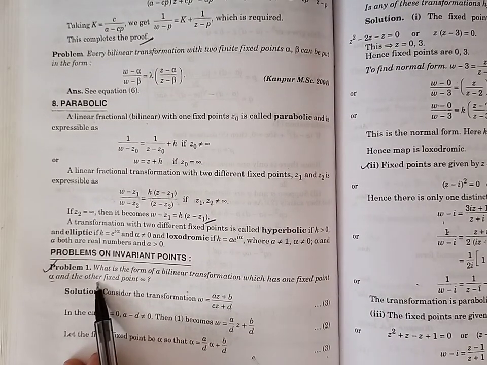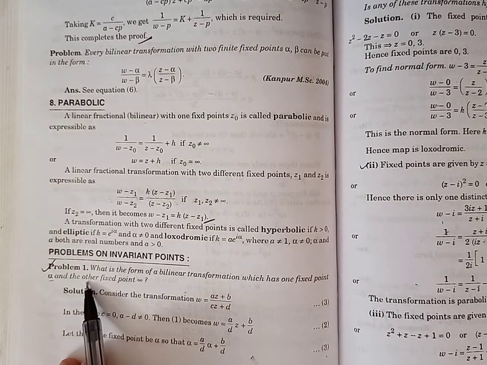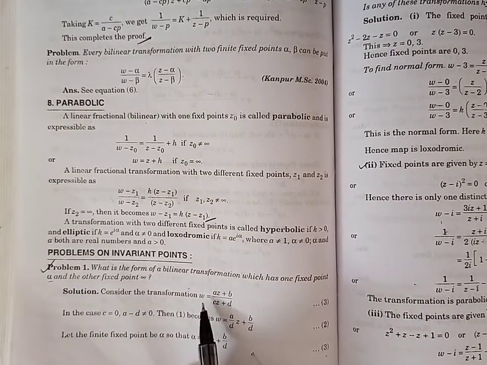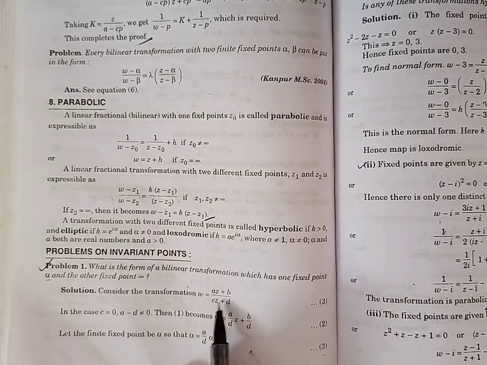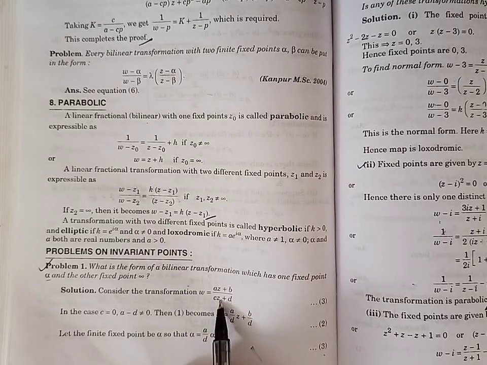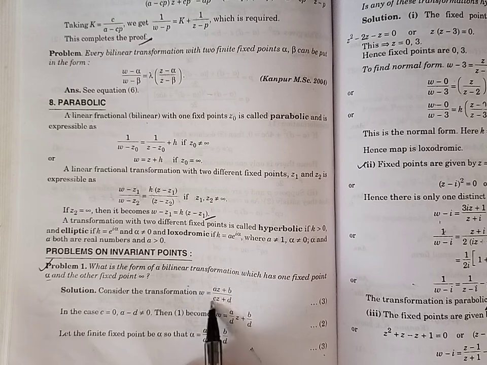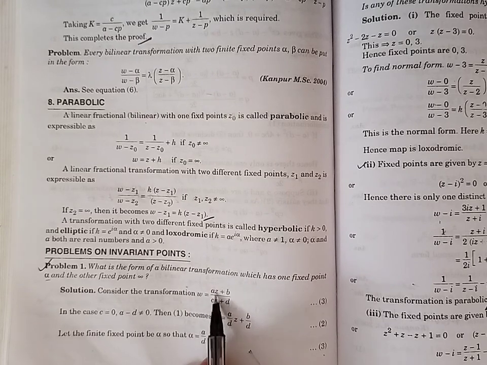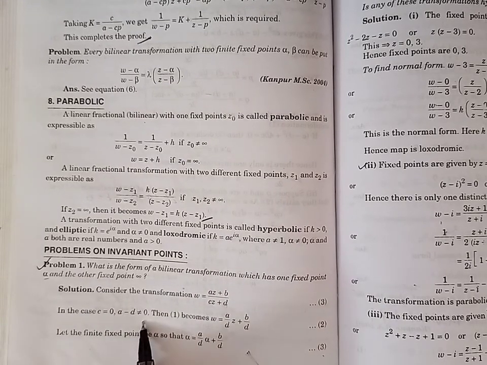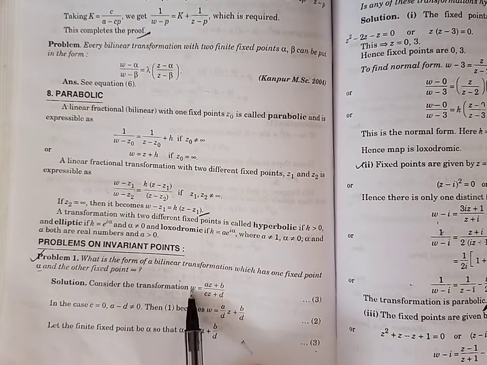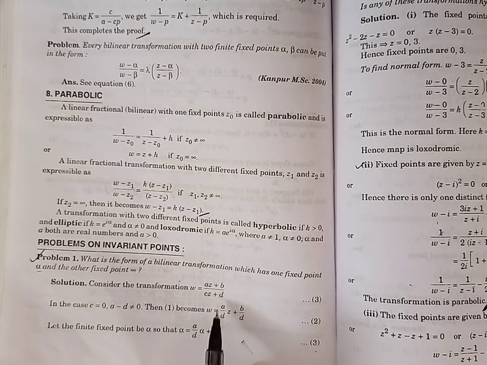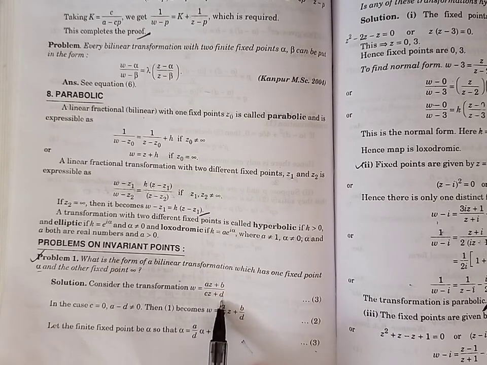And we already discussed in such a case, for the transformation w = (az + b)/(cz + d), we have c = 0 and a − d non-zero. So putting c = 0 here, this transformation takes the form w = (az + b)/d.